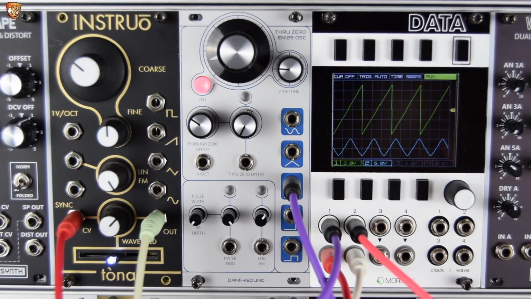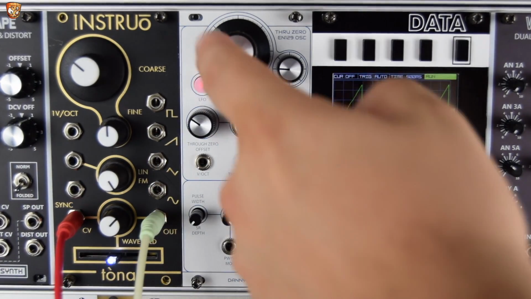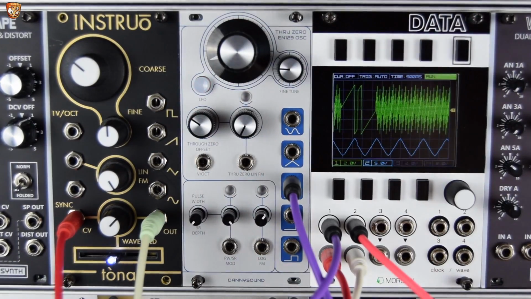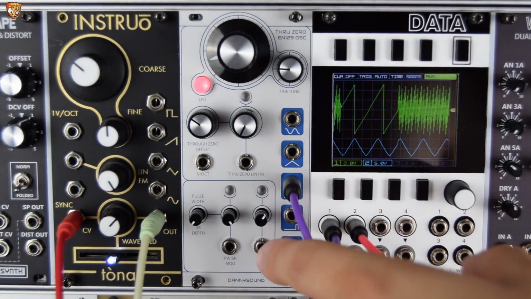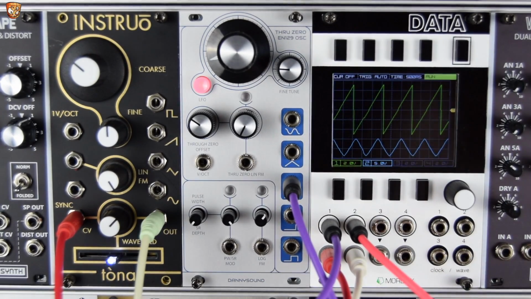So the EN129 will also function as an LFO, and that's exactly what this button to the side of the tuning control is for. Now it's currently modulating the wavefold on the Toner oscillator next to it. Here's audio rate. A bit chaotic, it's not tuned to anything. There it is as an LFO, and the output of the EN129 is the green trace on the Modax data. You can see it's just this rising ramp.